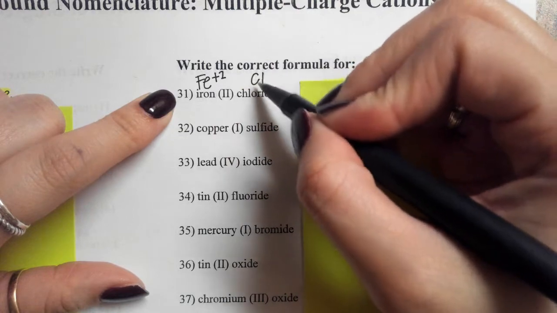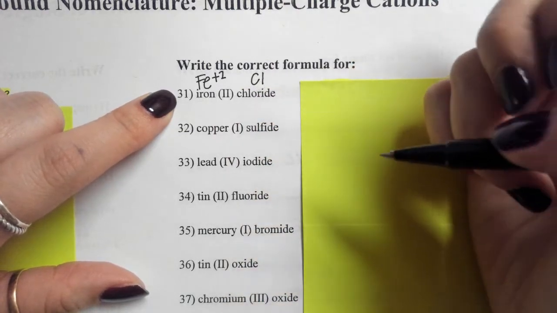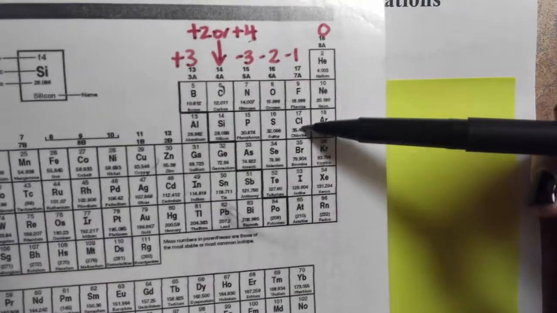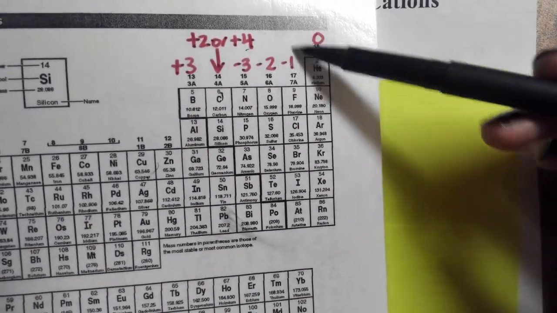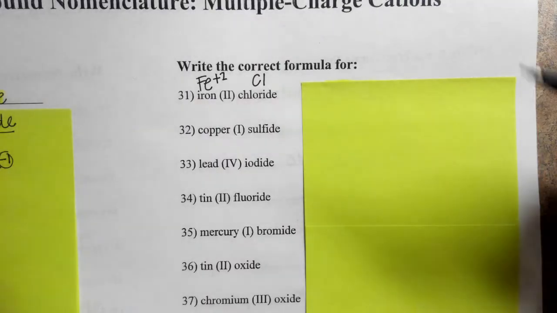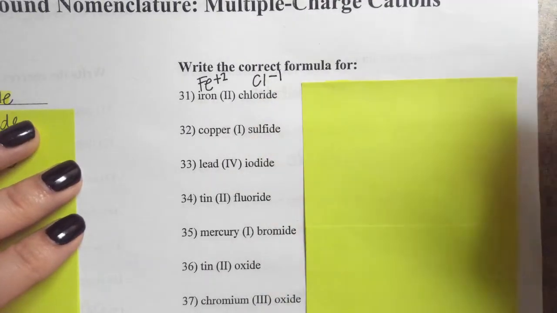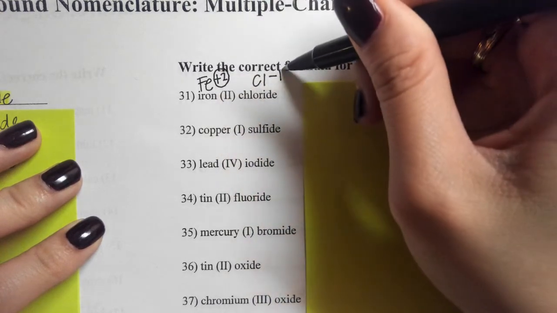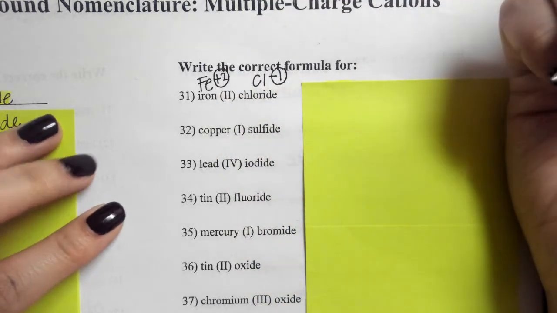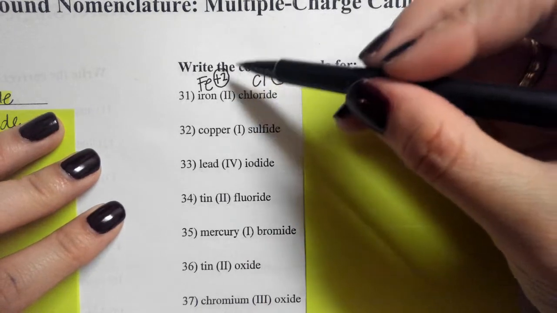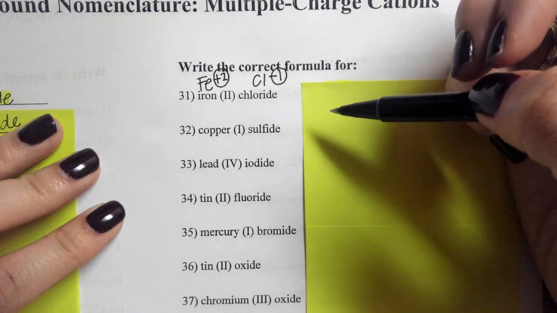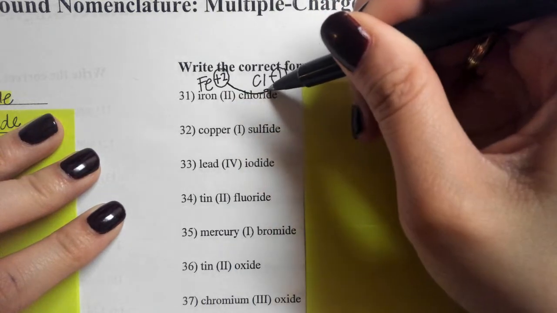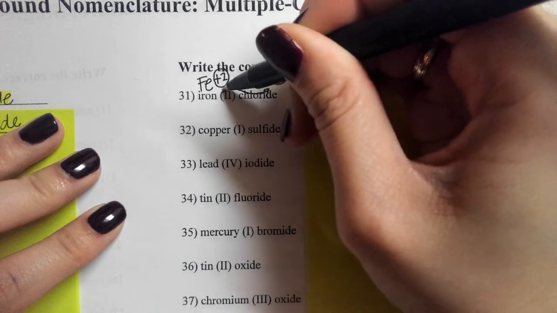And again, if you don't know the symbol, use your periodic table. And based off the location of chlorine, so chlorine is right here in group 7A, we know the oxidation number is -1. So I'm going to go ahead and write -1. And we can see now that this one has an oxidation number of 2, while this one has an oxidation number of 1. If the oxidation numbers are not the same, what you're going to do is use the crisscross method to write the formula. So that means the 2 goes to the Cl and the 1 goes to the Fe.